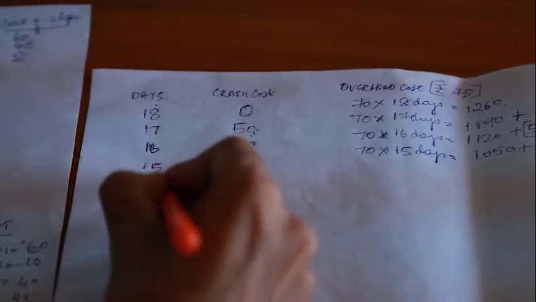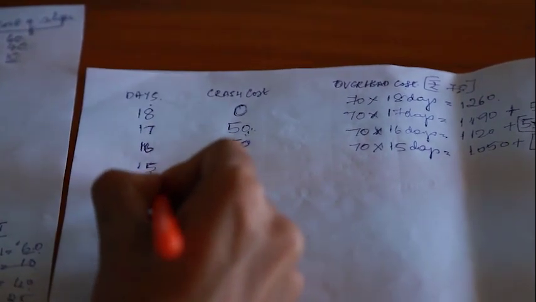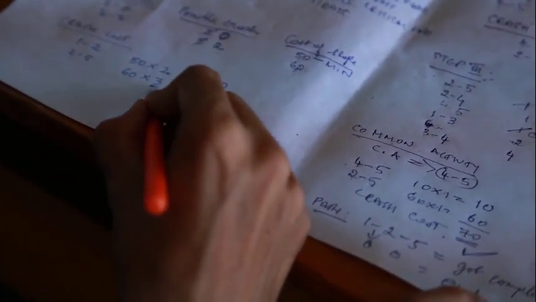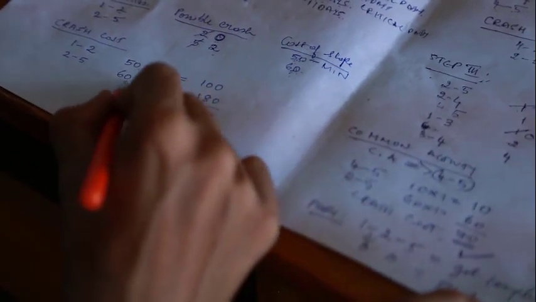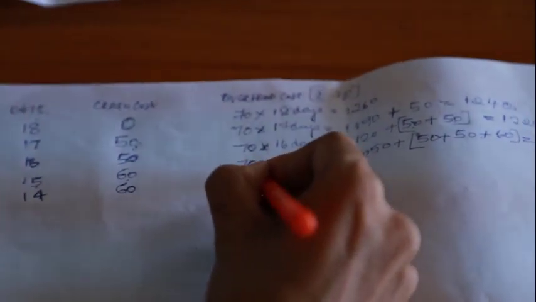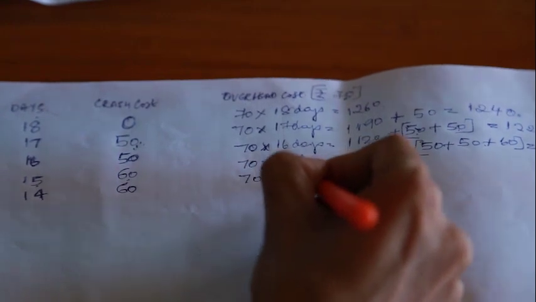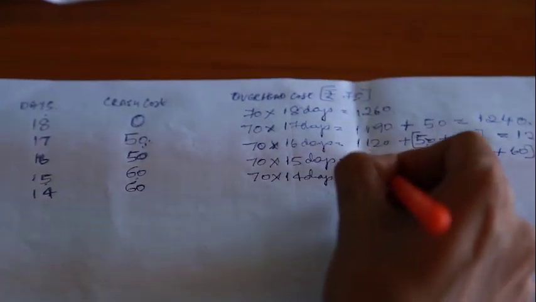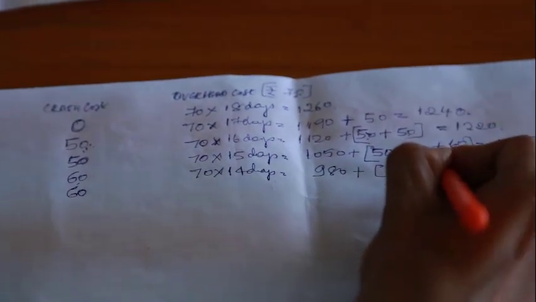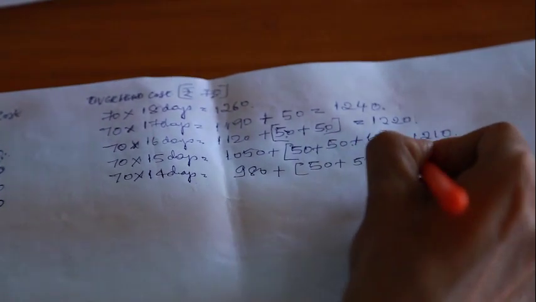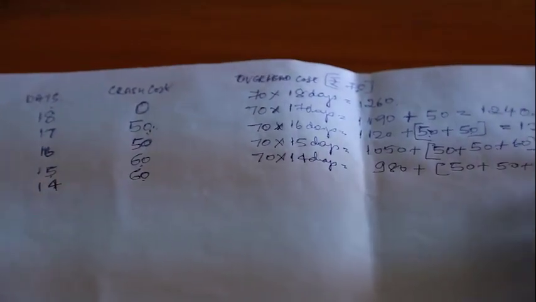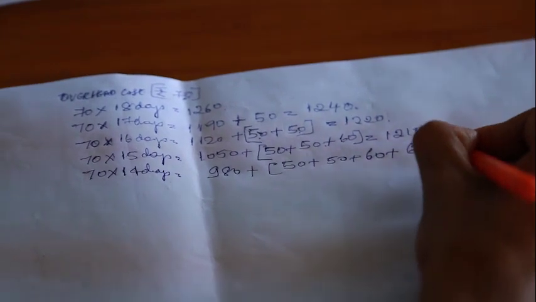Next, for 14 days. For 14 days we have crashed 3 days: 15, 14, 13 come under the 60 rupees slot. 70 multiplied by 14 days comes up to 980, plus 50, plus 60, and for the current day it is 60, so that comes up to 1200.